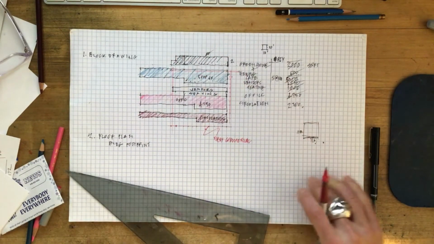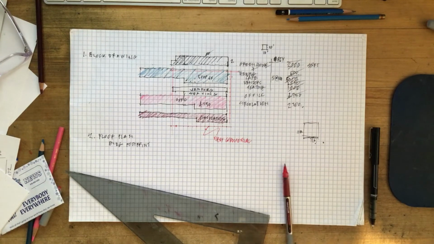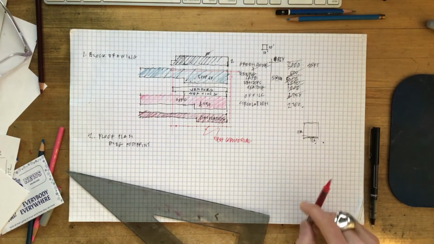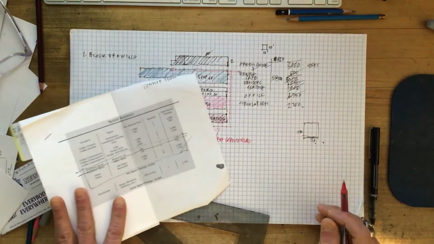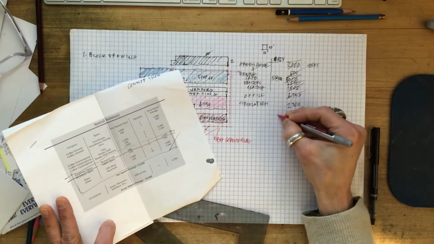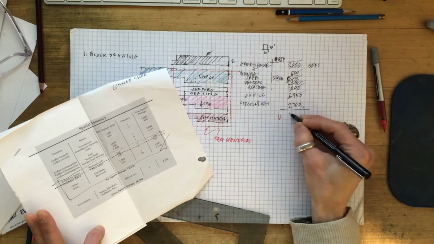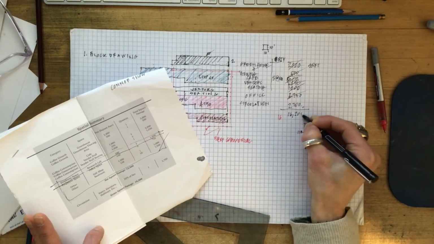Now, this program isn't going to fit in there, right? Does that make sense? What is the total of Connor's square footage? He's got 16,200. That adds up to 16,200.